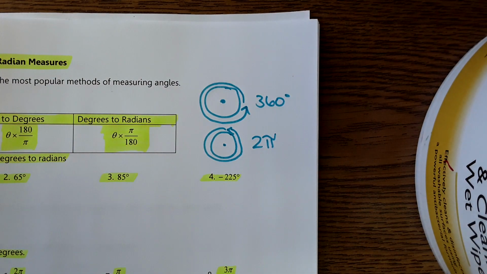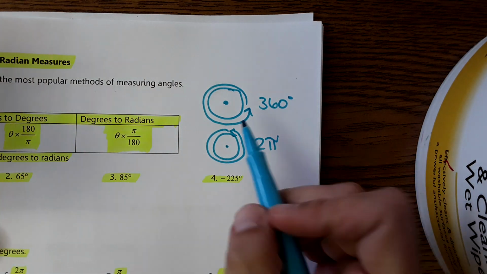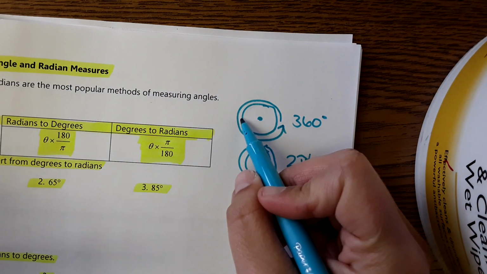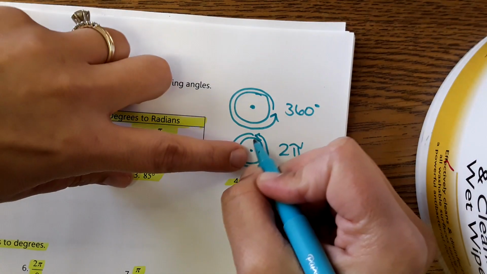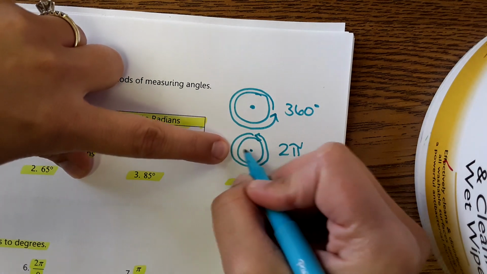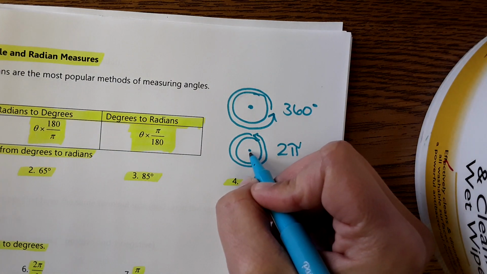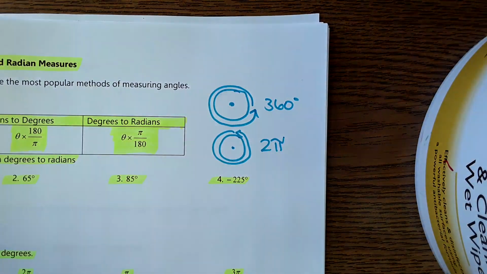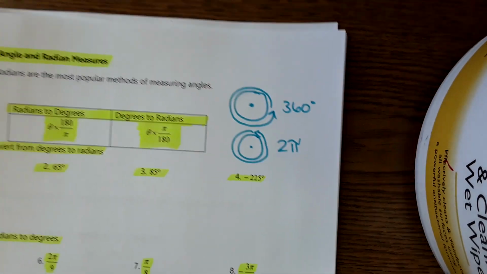So we are going to look at how to go back and forth from degrees to radians. Something to consider: 1/4 of the circle would be 90 degrees, halfway around would be 180, 3/4 would be 270. For 2 pi, 1/4 around would be 1/2 pi, halfway around would be 1 pi, 3/4 would be 3/2 pi, and so on. So it's just a different way of looking at it. Radians are mostly used in physics, so it's important to be able to go from degrees to radians.